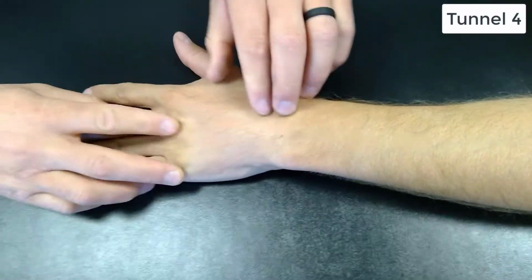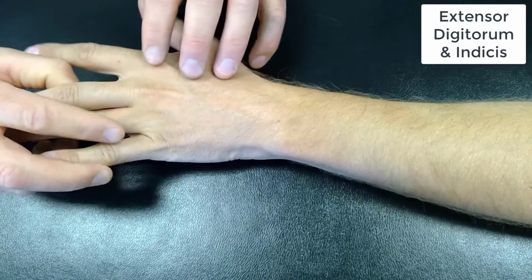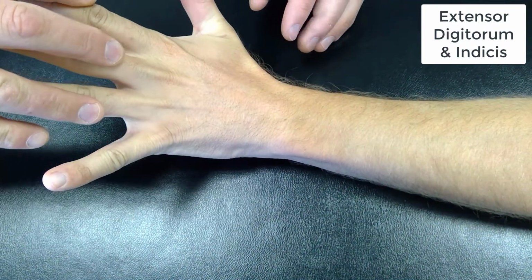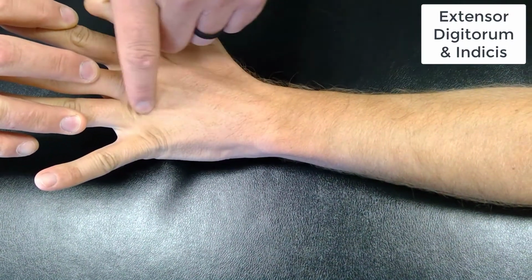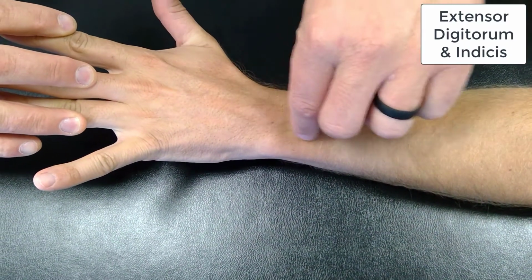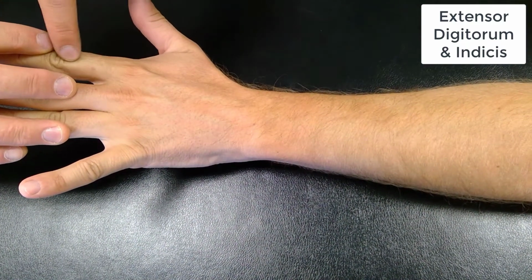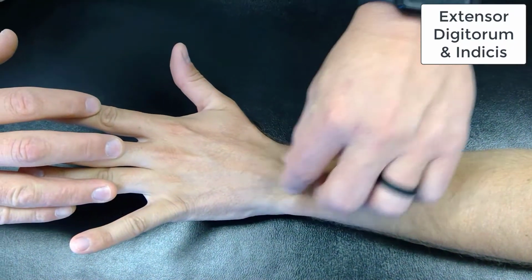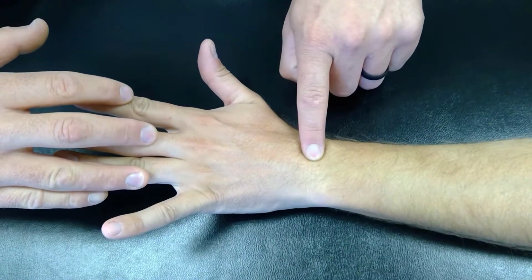The next tunnel, tunnel 4, is the extensor digitorum and the extensor indicis. So remember, the extensor digitorum, if I have the patient extend the hand and the fingers, is running right down the center of the wrist right here, and these tendons fan out to each of the individual digits right here. And the extensor indicis is the same thing. It runs across the wrist and goes all the way to this second digit right here. But this is tunnel 4 running across this dorsal side of the wrist right here.